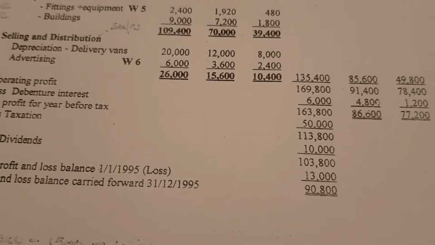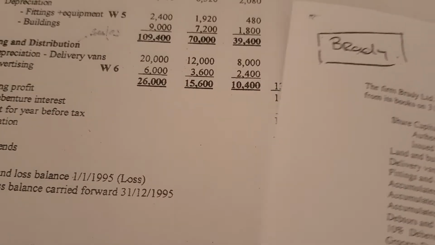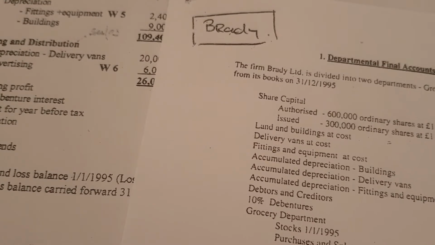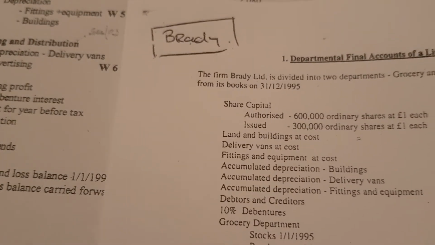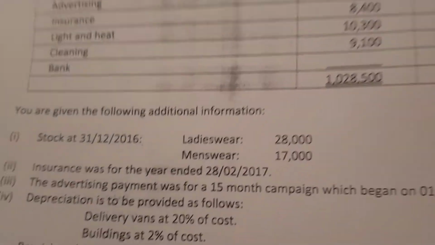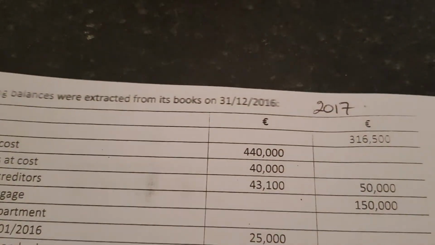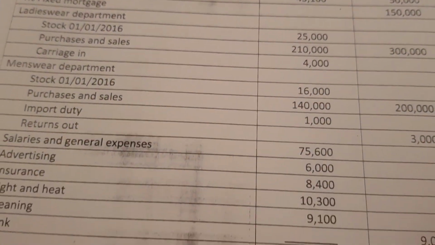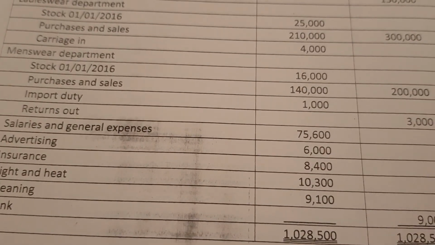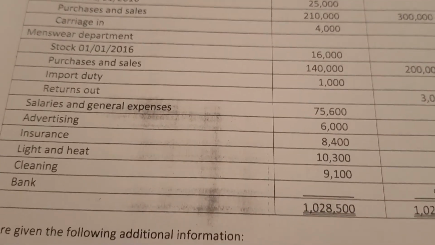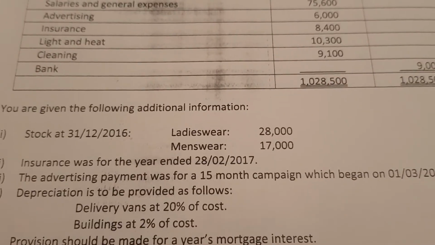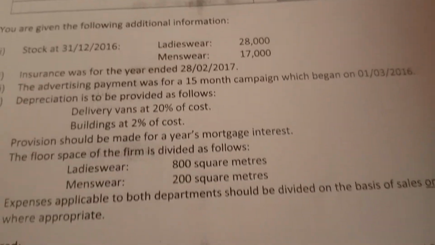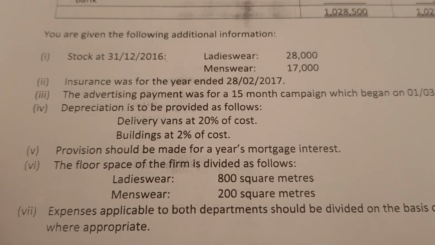Just for reference, the adjustments in this question on Brady were pretty straightforward. Now, if you want to get an idea of what it's going to be like if this eventuality happened, the last time this came up was in 2017. Pretty much the same. The import duty there is like carriage inwards, and you have to do the very same thing. So there are your adjustments there.